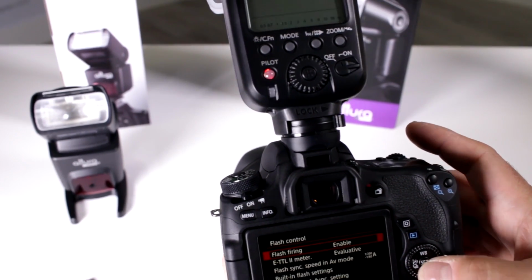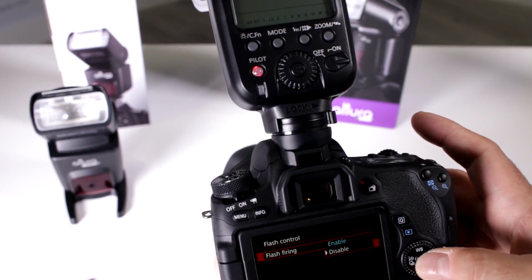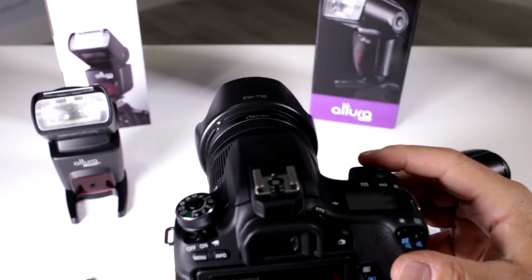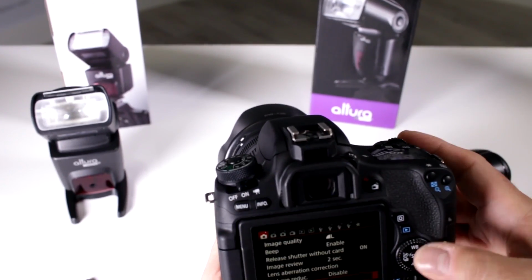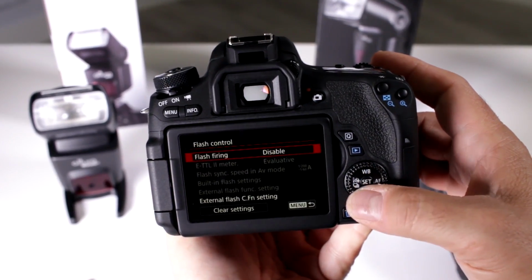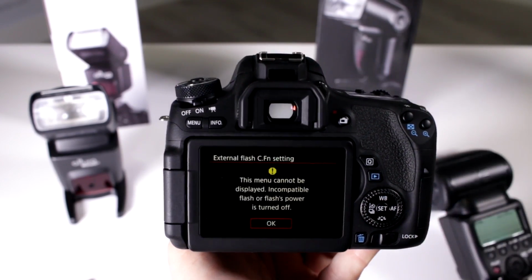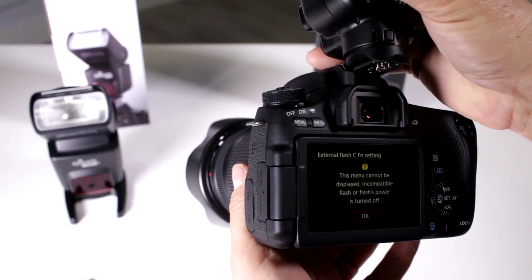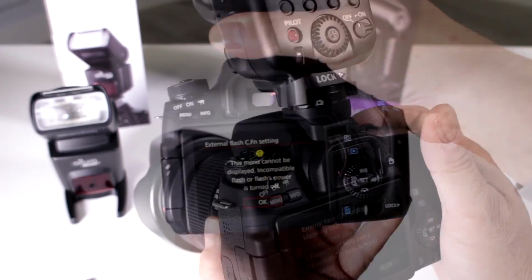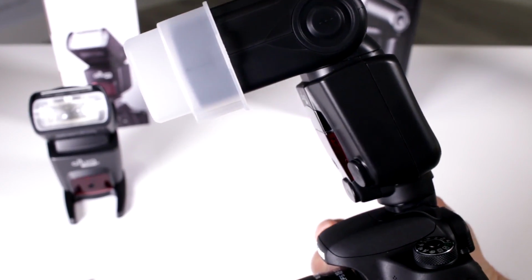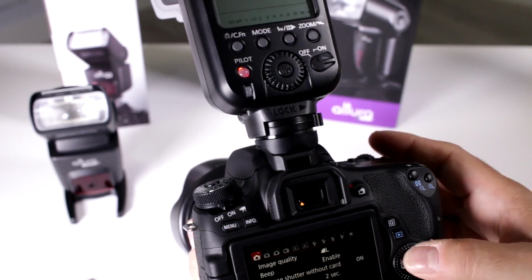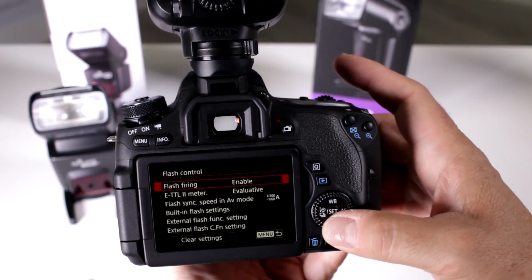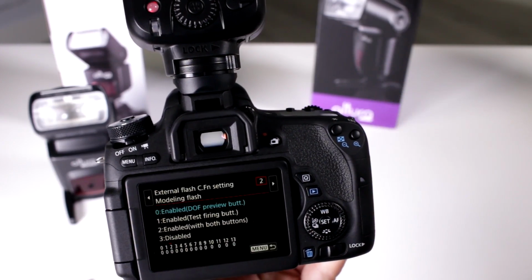But if you have this disabled and we take the flash off and you activate your menu again and you try to go to external flash setting, there is your incompatible flash, or flash power is turned off. And even if we have the flash on here, it's still not going to fire the flash. So this always has to be enabled to be able to do any kind of control on your flash.